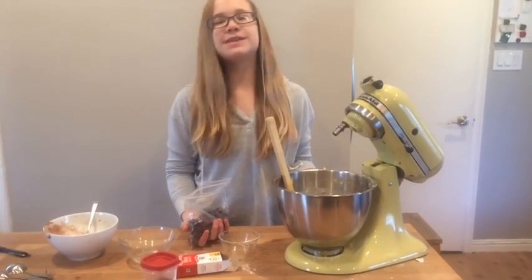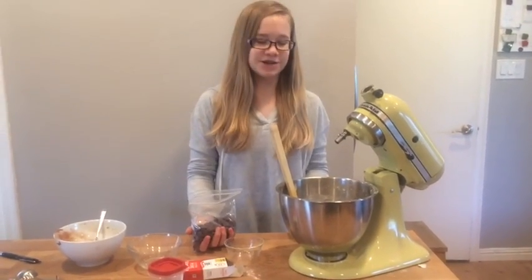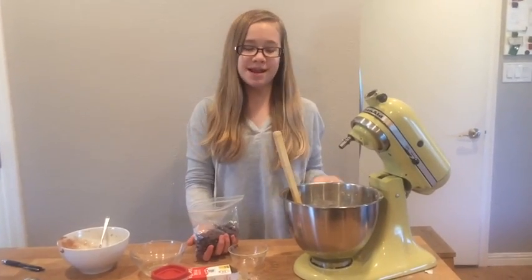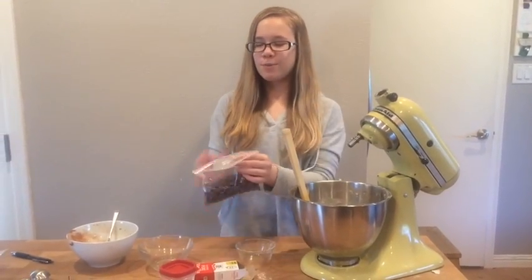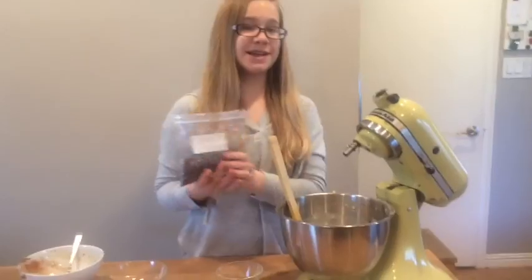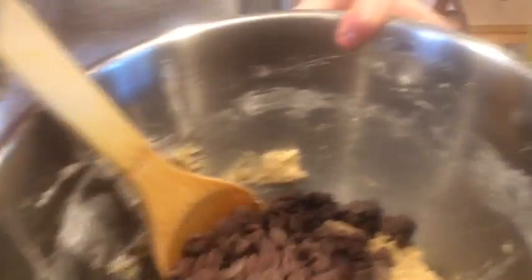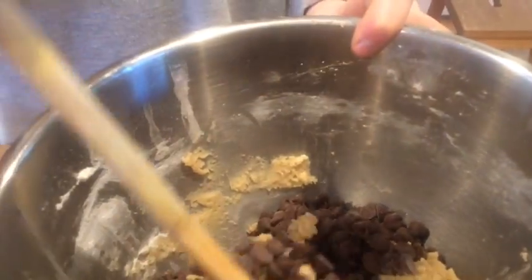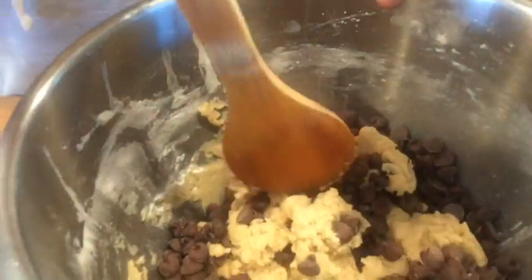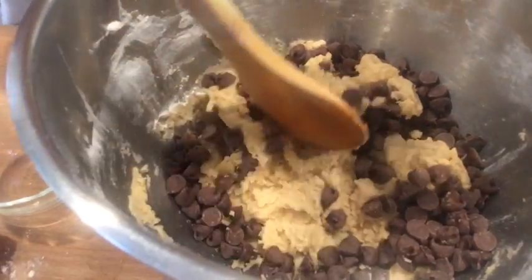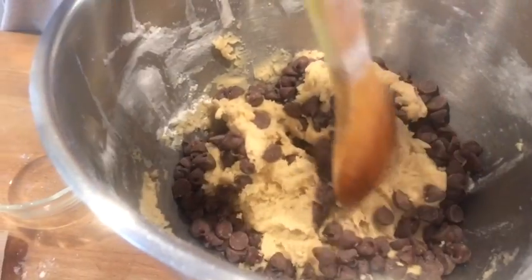Now we have our cookie dough together. This is a homogeneous mixture because you can't see the separate parts and everything is mixed together. Now we're going to add our chocolate chips to make a chocolate chip cookie dough. We're going to fold this into our batter. This is turning it into a heterogeneous mixture because now you can see the chocolate chips separate from the rest of the batter.